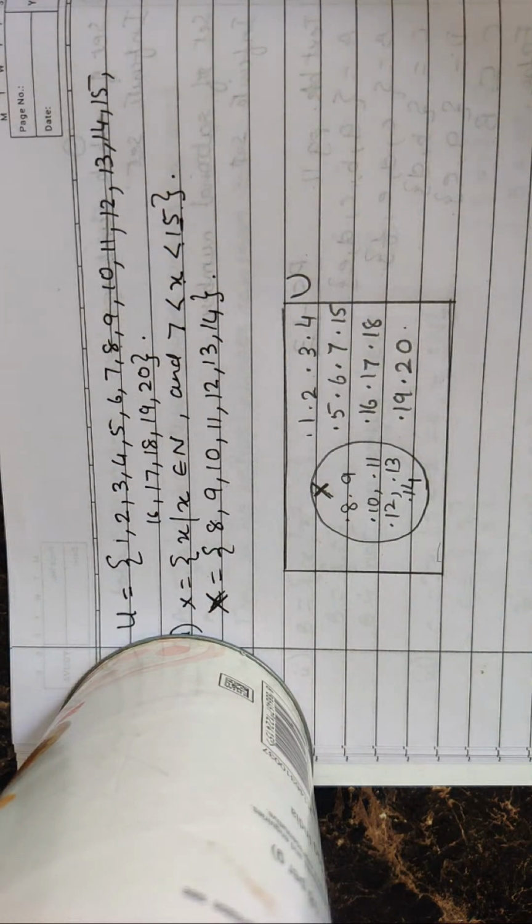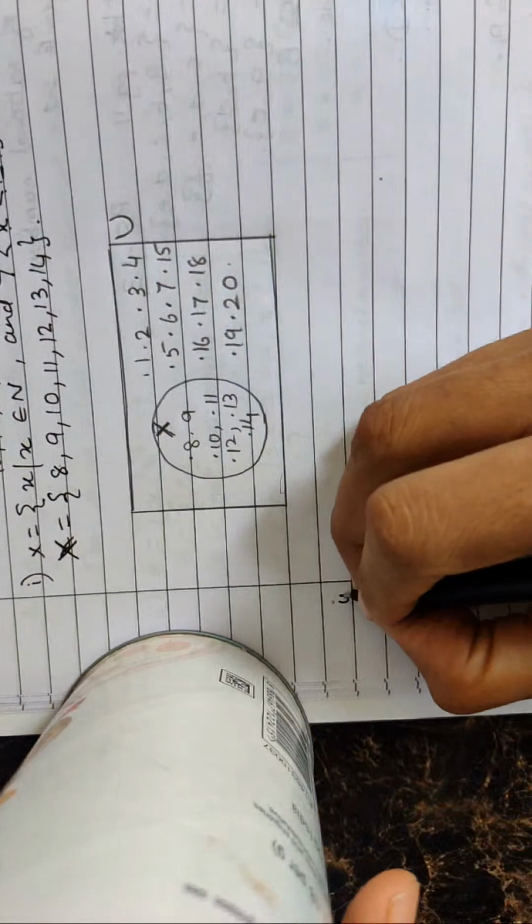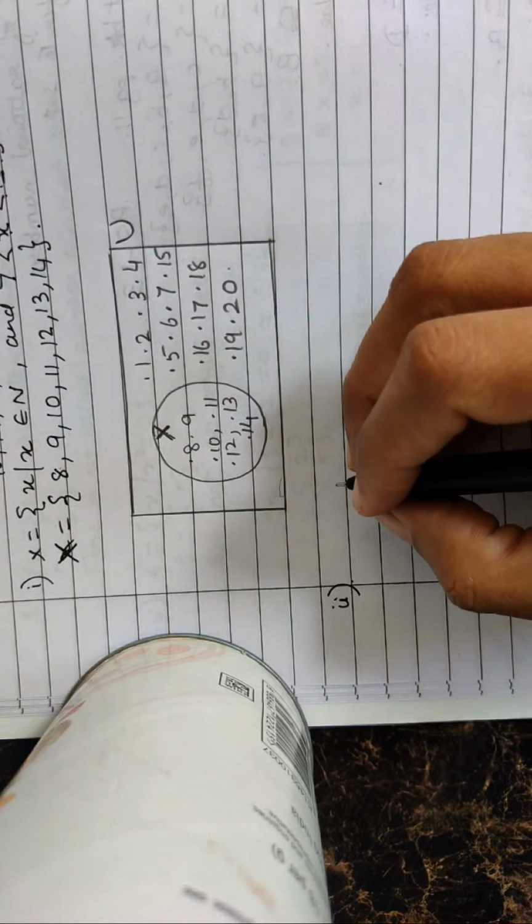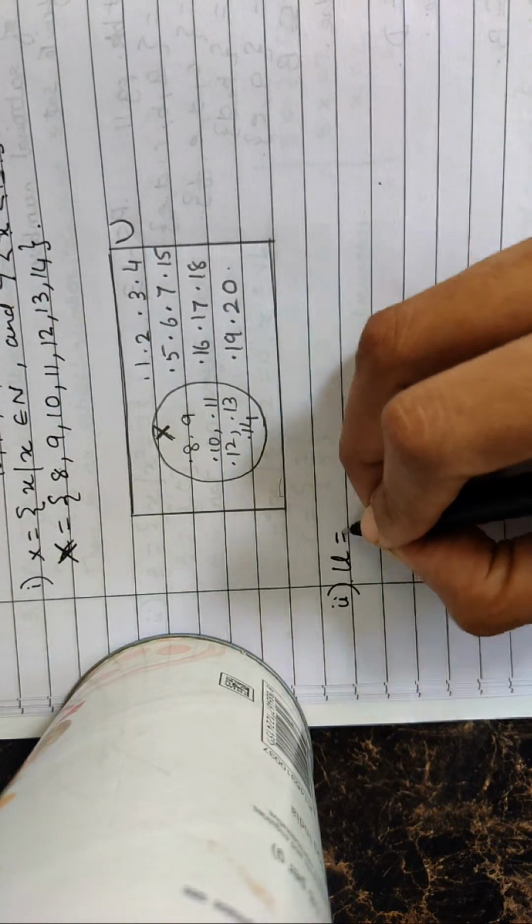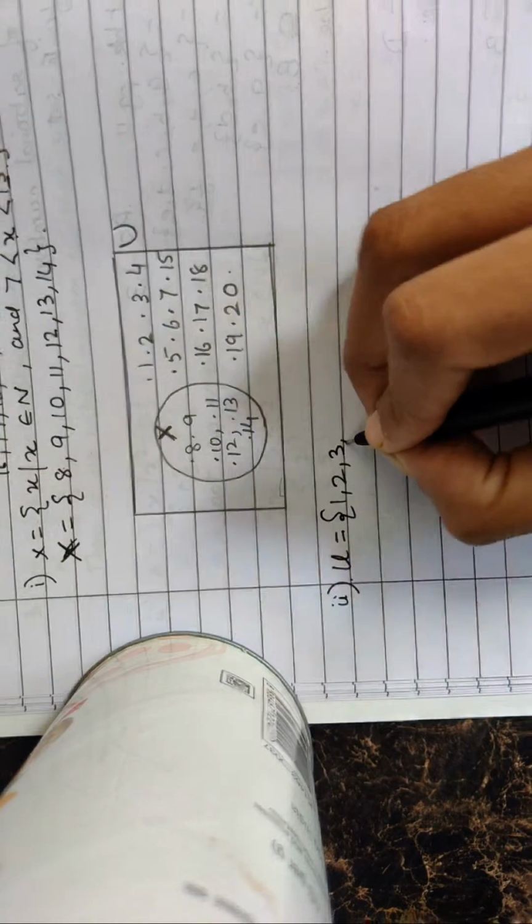Okay. Now going on to the next sub question. I am still on Question 2. Fine, again I am writing the universal set, that is 1 to 20.